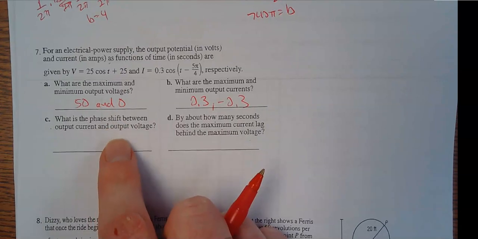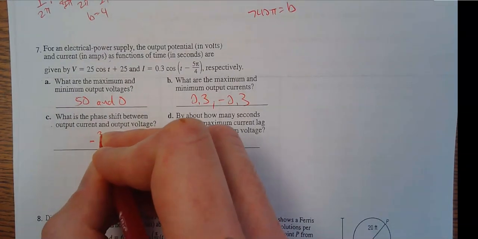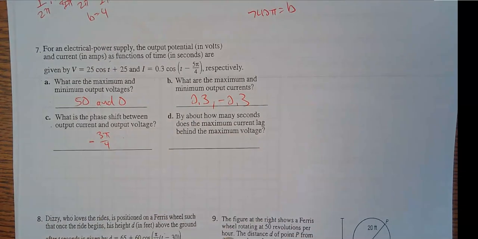Now I graph these. So if you want to go on Desmos and graph them, it says what is the phase shift between the output current and the output voltage. So I just looked for a maximum voltage, and then I looked for the maximum current. I looked how far off they were. So if you want to graph those guys on Desmos and look, it's actually -3 pi over 4 is the difference between them.